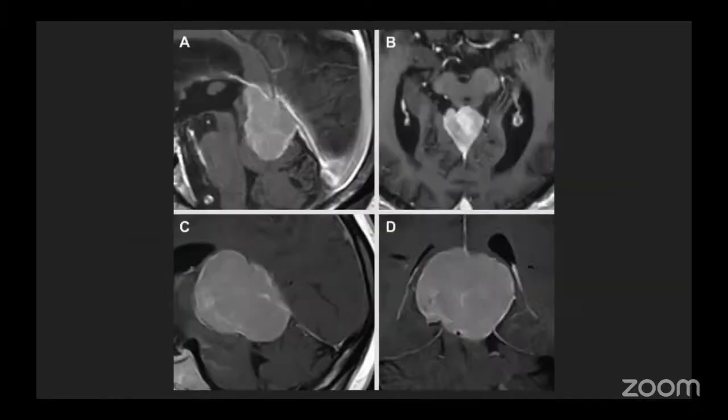This is one example, and let me know which approach you would like to go from here and why. In the first image, there are different images. First one, madam, A is Krause approach, supracerebellar infratentorial approach. Okay, yes, it's relatively easy.